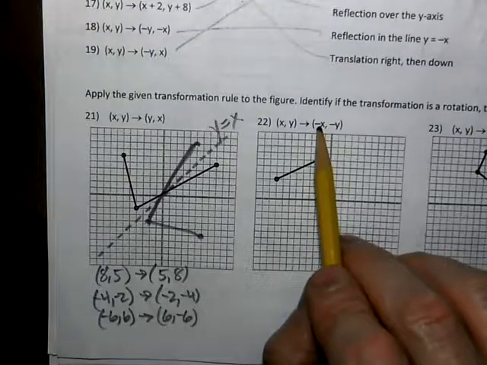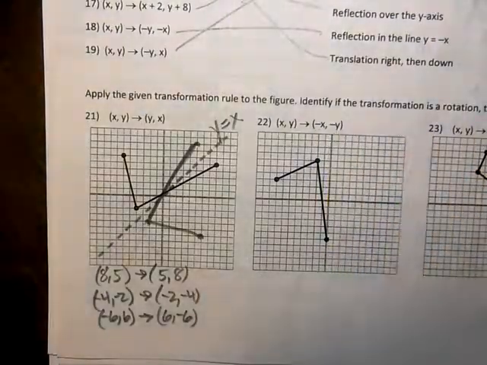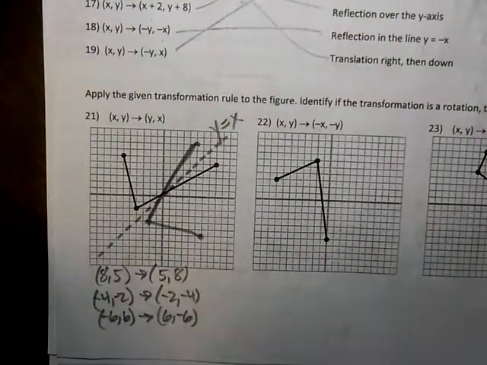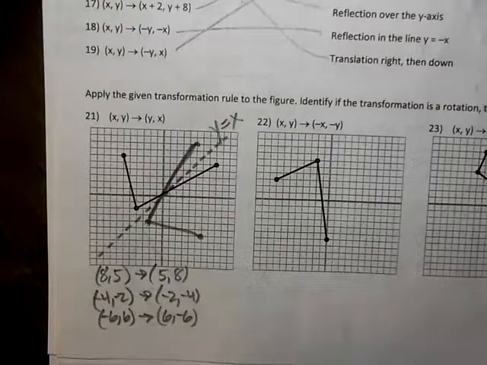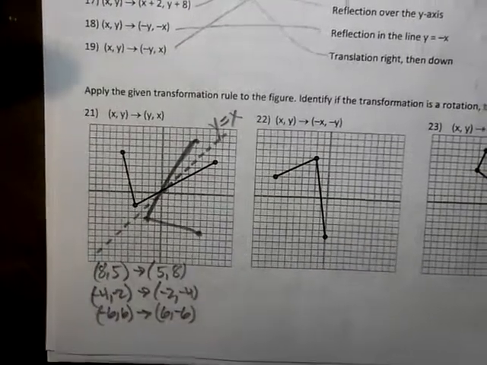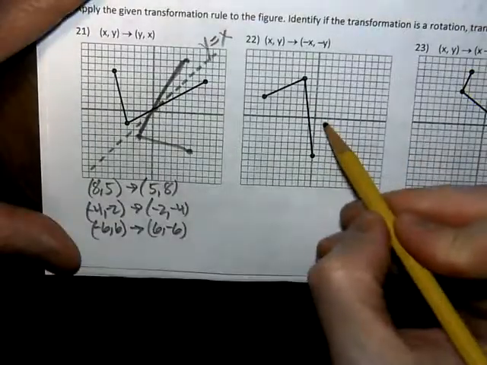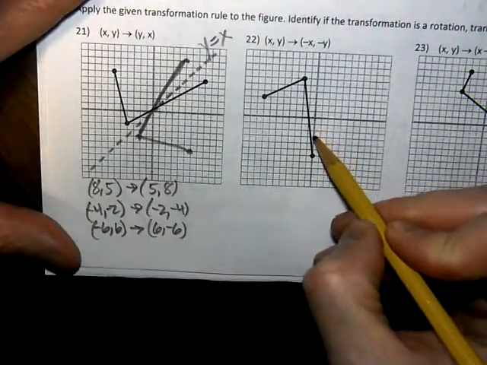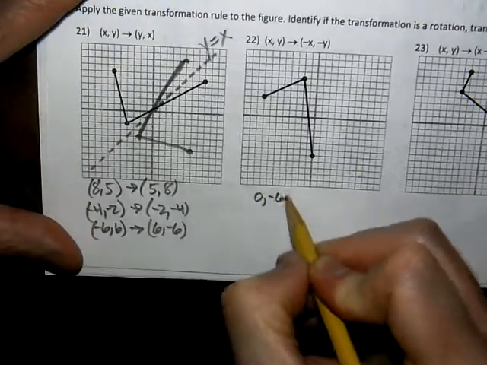This one, a negative on the x and a negative on the y, is a 180-degree rotation. So it might help for us to know what the coordinates are. Zero, negative 6.